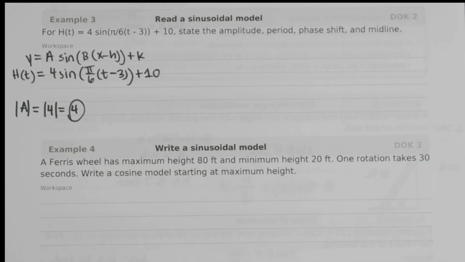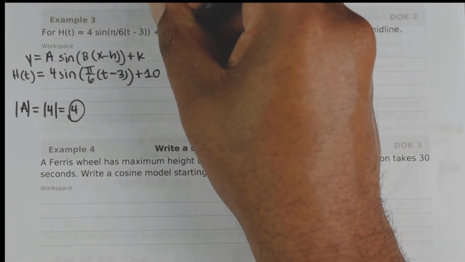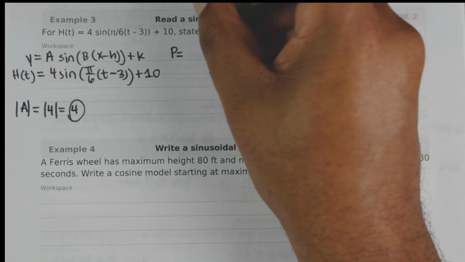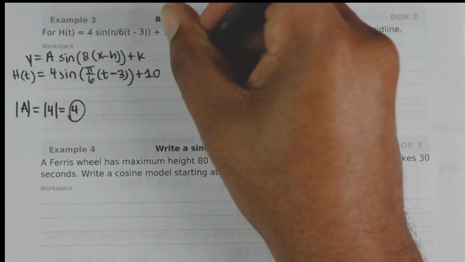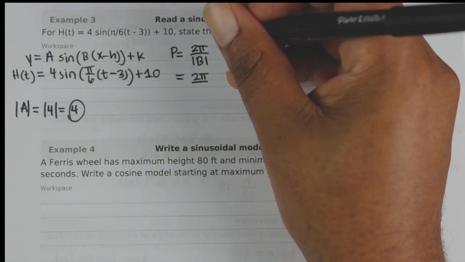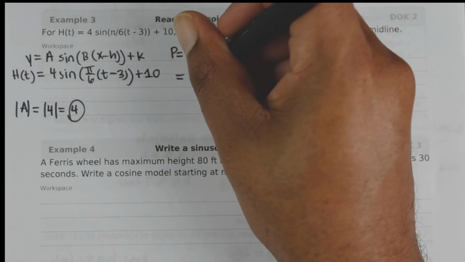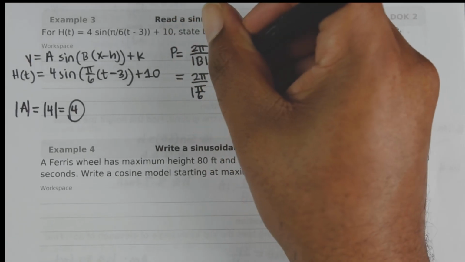So we use the period formula. If you recall, the period formula is 2 pi over the absolute value of b, so 2 pi over the absolute value of pi over 6.